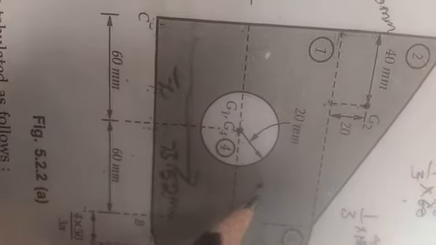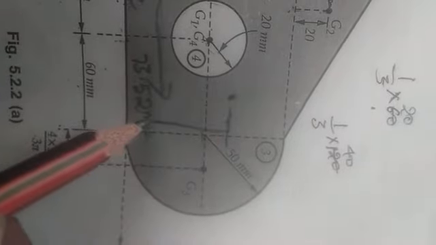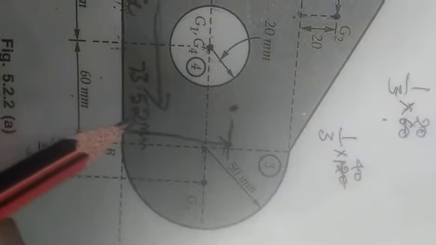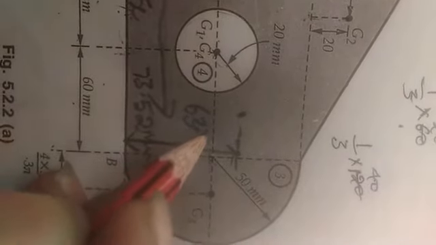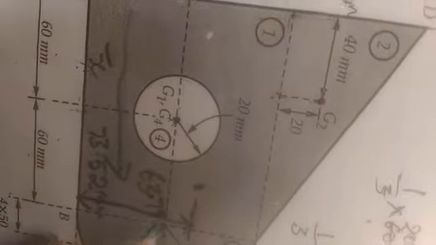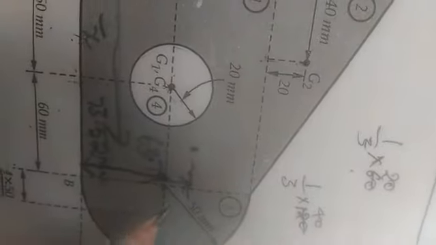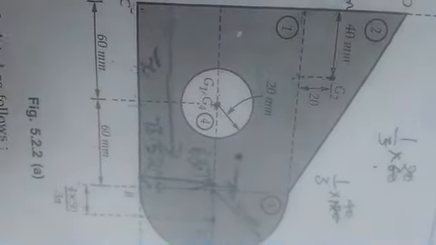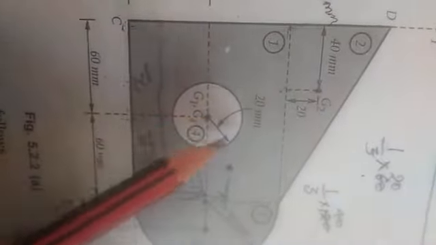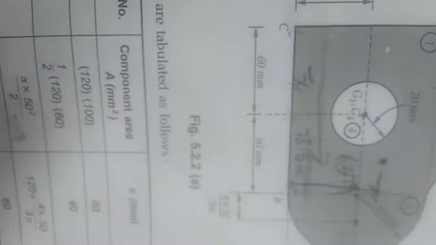So this distance, whatever it is, is 63.79, which you have determined. You got y bar as 63.79, the same answer. The CG is located here. So this is how you have to determine the CG of the section. You have to remember this is the unhatched portion, so you have to minus it.